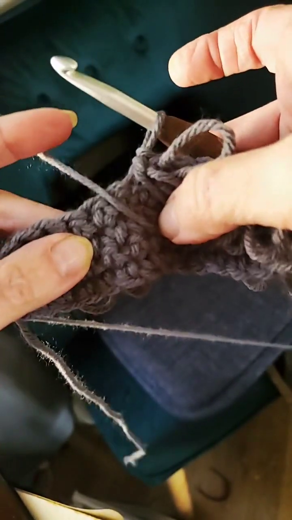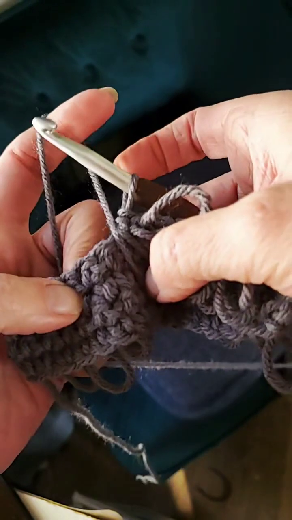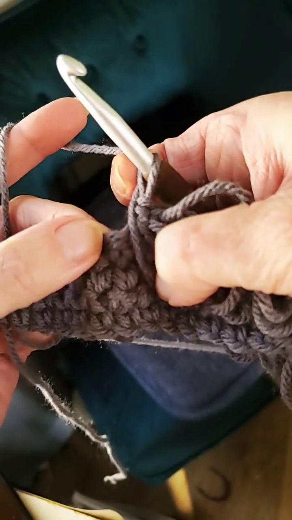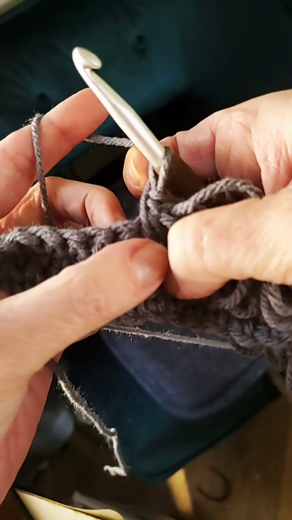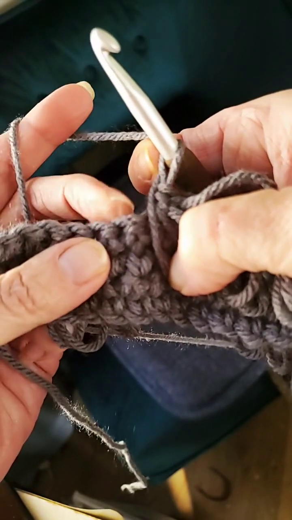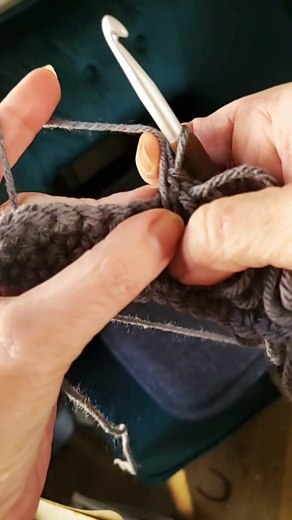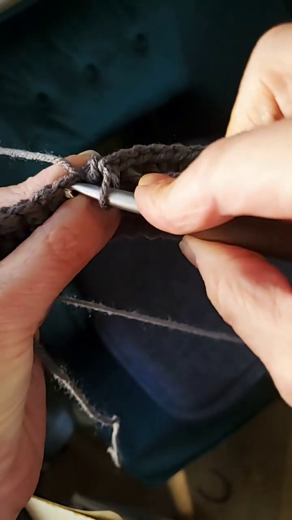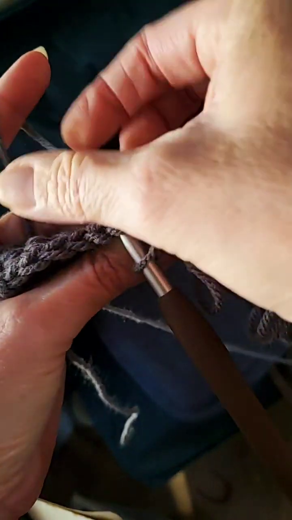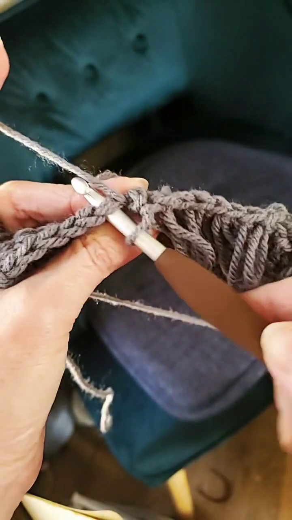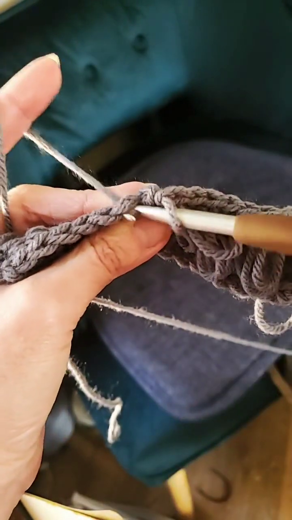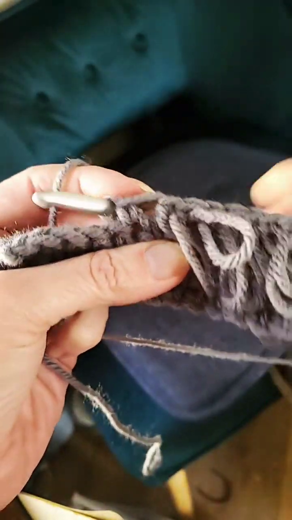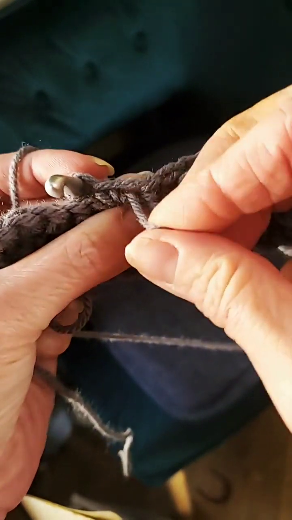So again, I'm going to pull my loop down. I'm going to make sure that my working thread is by my hook side. This is the stitch I'm going to work into. I'm going to put my hook over top of that stitch, or over top of that working yarn, so it's sort of sandwiched in between. And then I'm going to yarn over and pull through, and yarn over and pull through. And then I'm going to tighten this stitch.